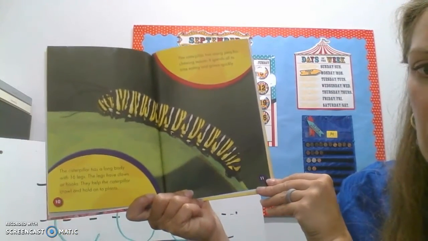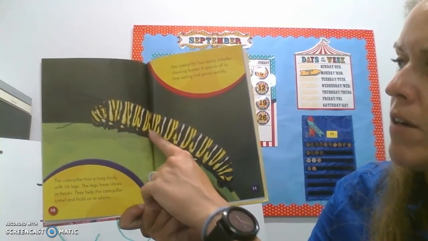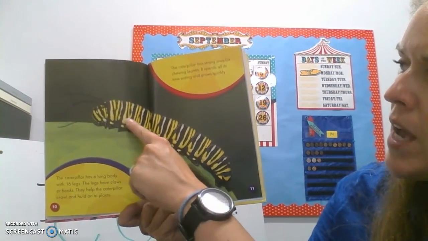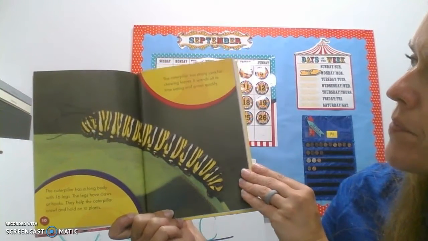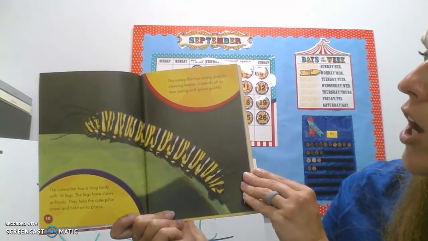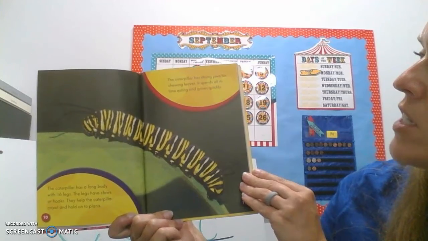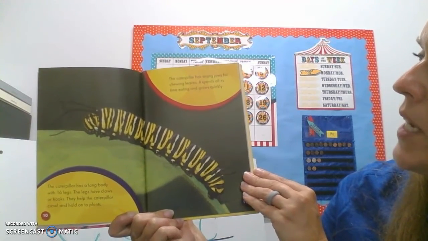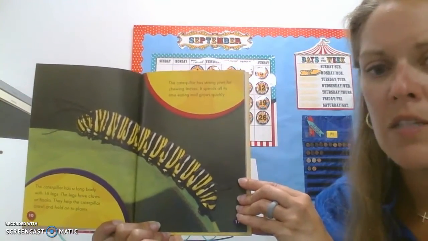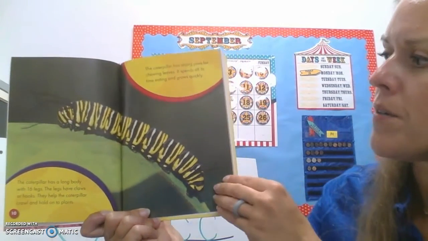So maybe you've seen this type of a caterpillar around. That's a monarch caterpillar. It's black and yellow and white. The caterpillar has a strong jaw for chewing leaves. It spends all its time eating and grows quickly. So a caterpillar eats and eats and eats and gets bigger and bigger and bigger.